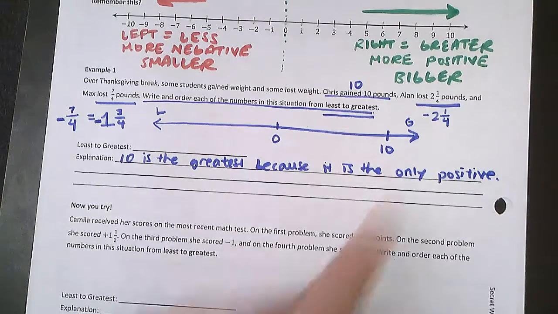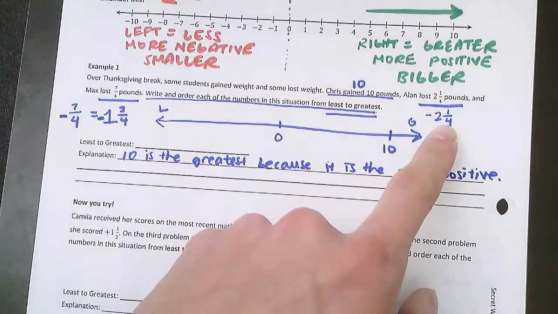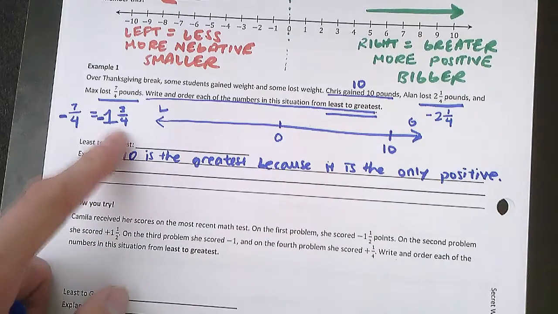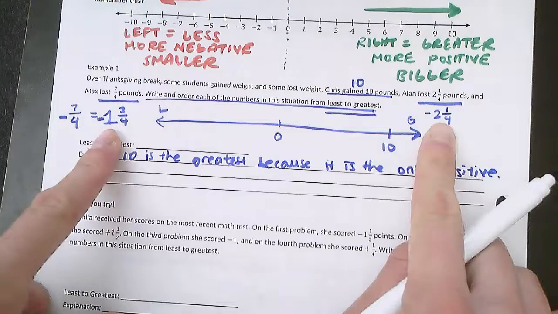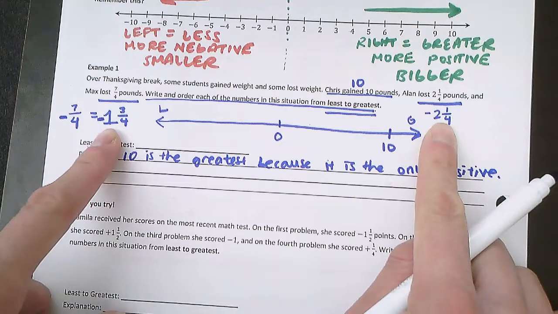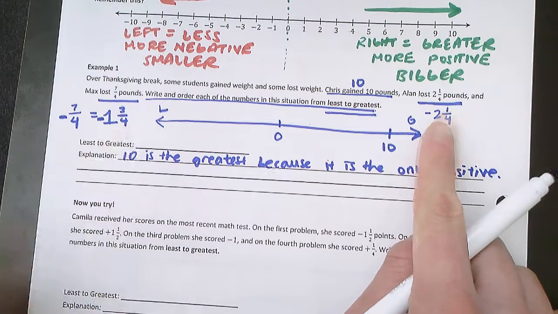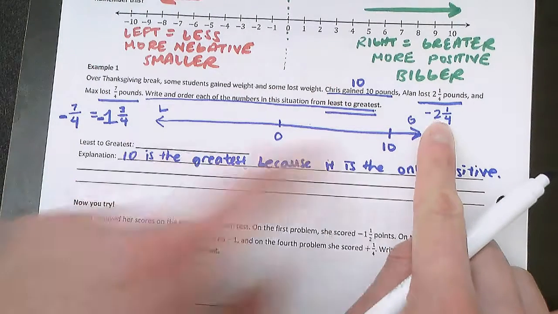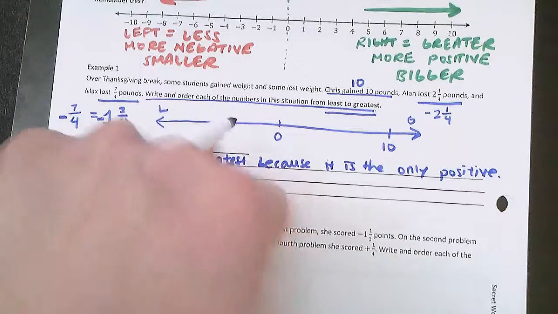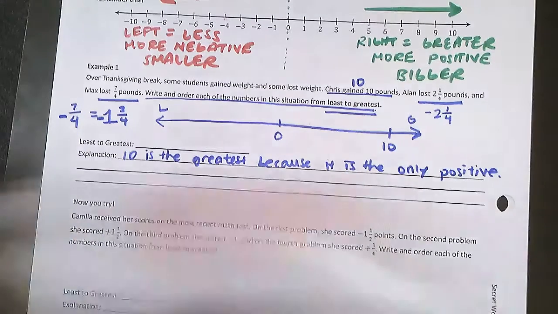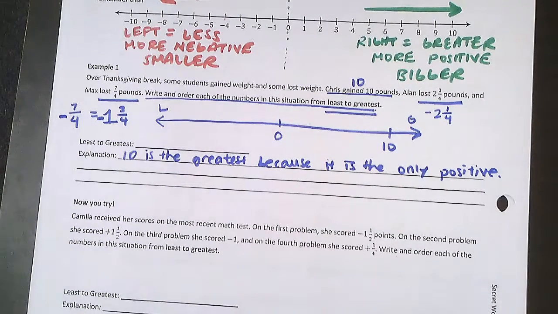And now my two negatives are negative 2 1/4 and negative 1 3/4. Now between these two numbers, if they were positive, I think to myself, which one would be bigger? 2 1/4 or 1 3/4? 2 1/4 would be bigger. So if they're negative, then that means negative 2 1/4 is going to be further along the left than negative 1 3/4. So now let's go ahead and put these two numbers on the number line.